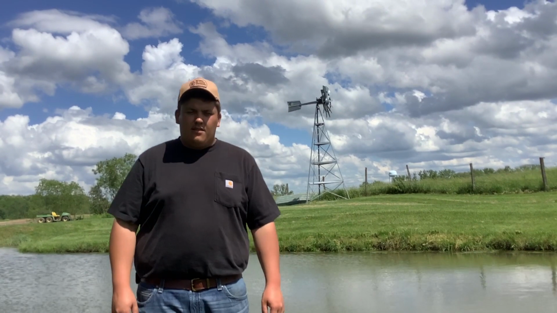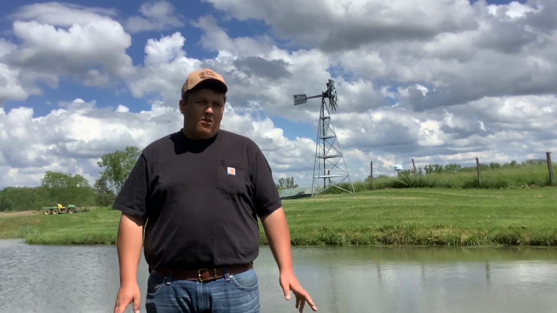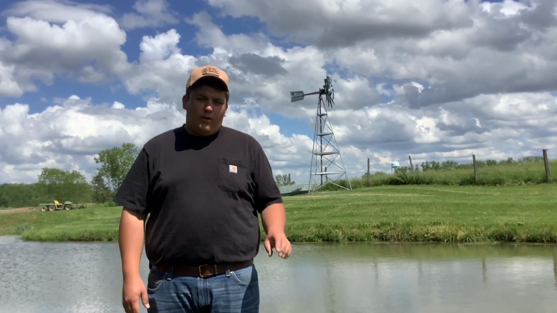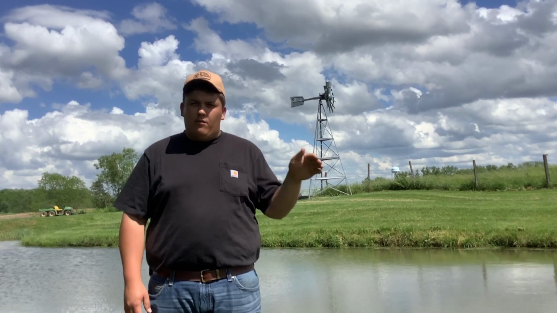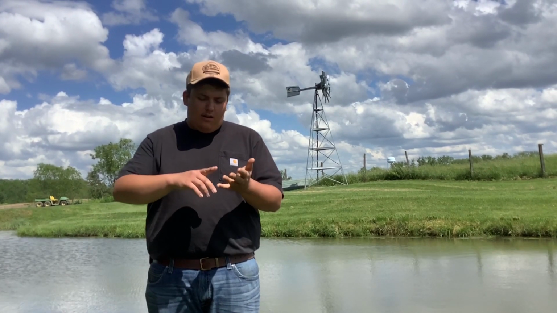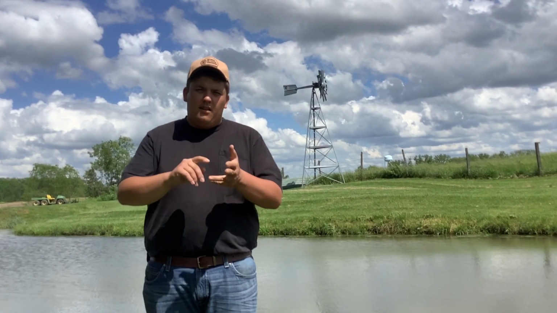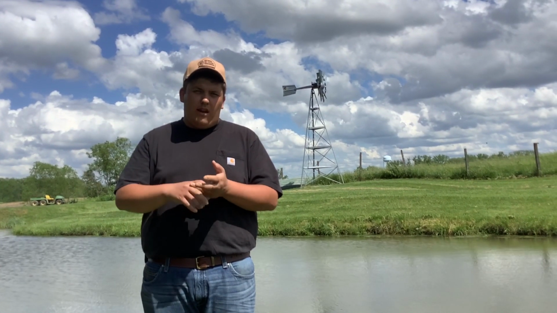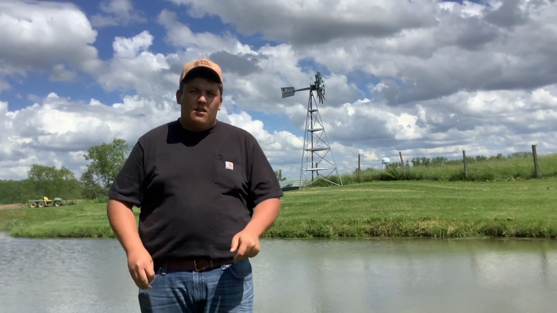Oftentimes residents will ask me if they can use a fountain to aerate their pond, and the answer to that is simply no. And that's only because the fountain systems are pulling hot water from the surface of the water and returning it to the surface. There's no actual, like we were talking about earlier, there's no air bubbles forcing their way up through the water column. But if there was a system out there that had the aerator on the bottom and the fountain on top, that would be good, because again, you have the water quality benefits and the aesthetic benefits of the aerator and the fountain together.